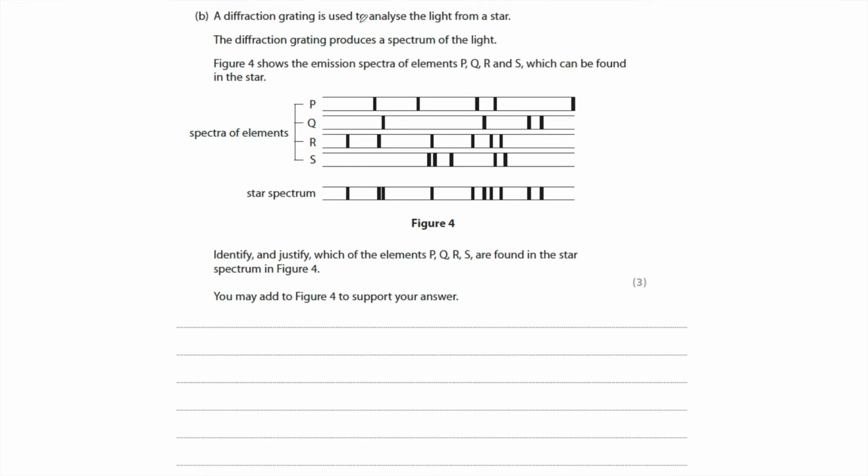A diffraction grating is used to analyse the light from a star. Diffraction grating produces the spectrum of the light. Figure 4 shows the emission spectrum of elements P, Q, R and S, which can be found in the star. And this is the star's spectrum. Identify and justify which of the elements P, Q, R, S are found in the star spectrum in figure 1. You may add to figure 4 to support your answer.